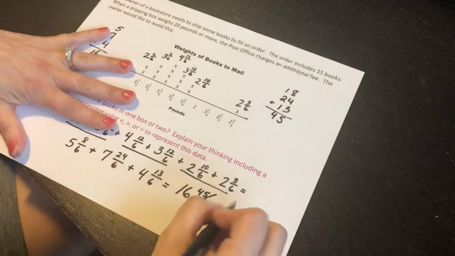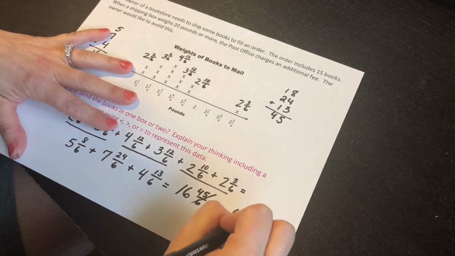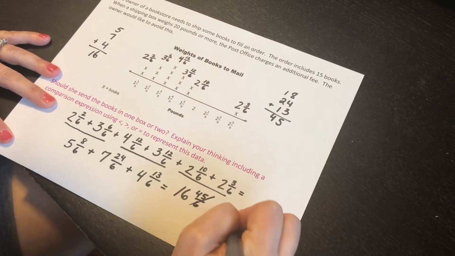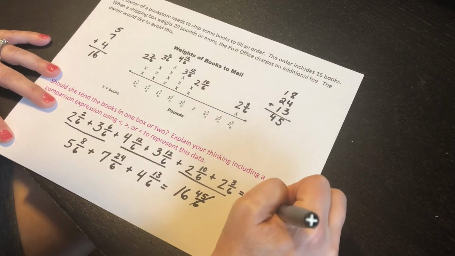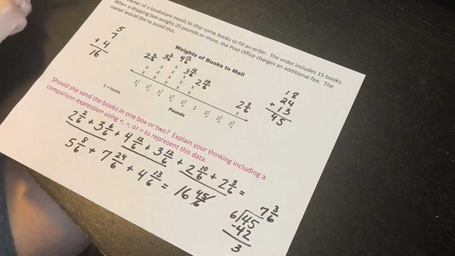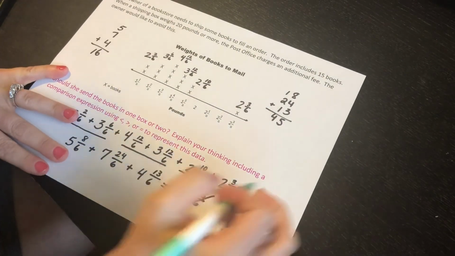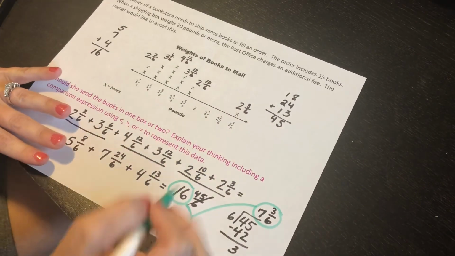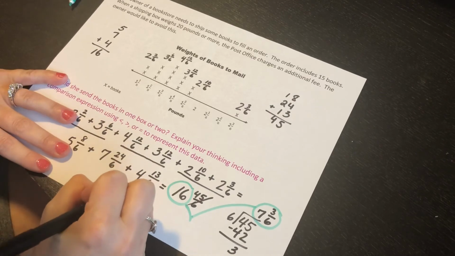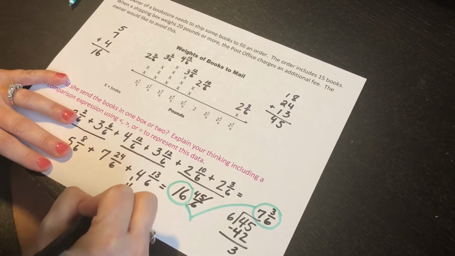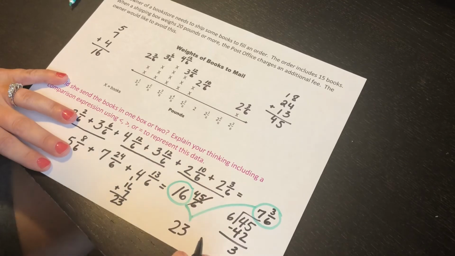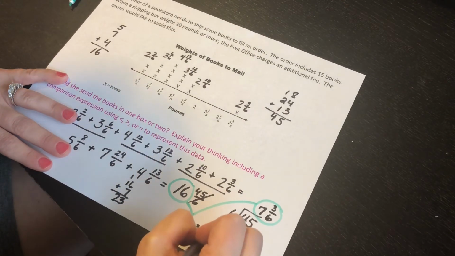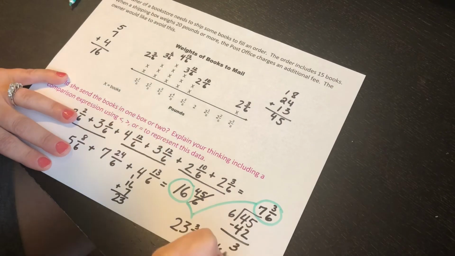Its improper fraction cannot stay the way it is. So 6 times 7 is as close as I can get. But I can't forget, I started with a whole number. So after I rename, I've got to put these two pieces back together. So 16 plus 7 is 23. And then the fraction is 3/6. So that's how much all the books will weigh.